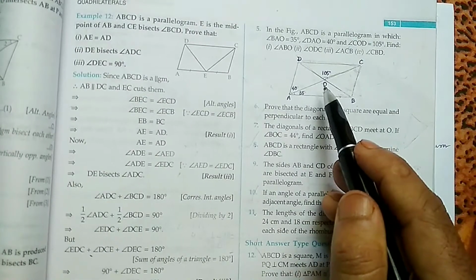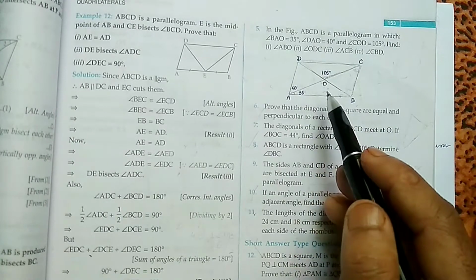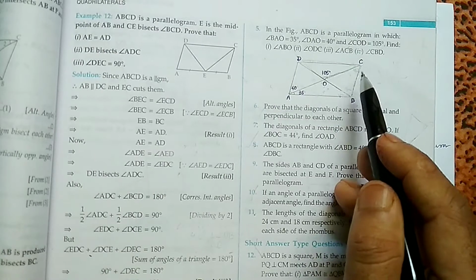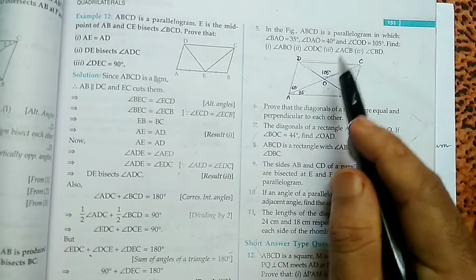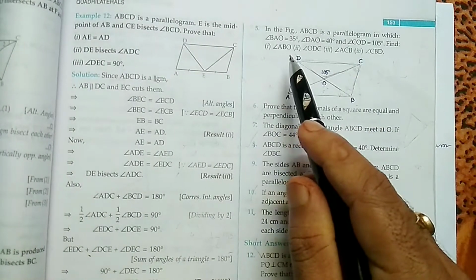Angle ODC, this angle you have to calculate. Angle ACB, this angle, and CBD, this angle, these four. Since it is a long sum, we will do it step by step, otherwise you will be confused. We will start with angle ABO. So just see how to do the sum.